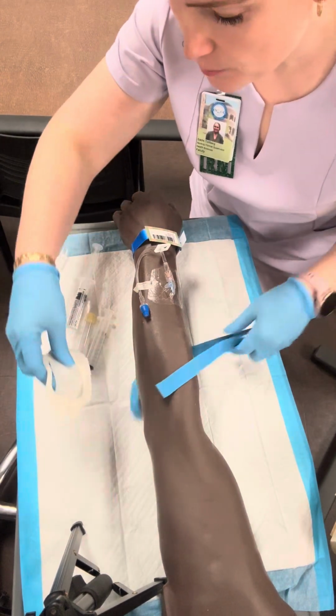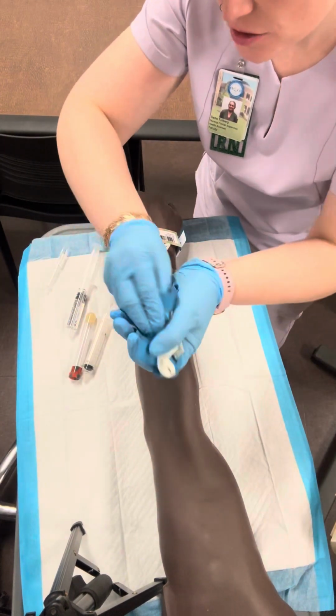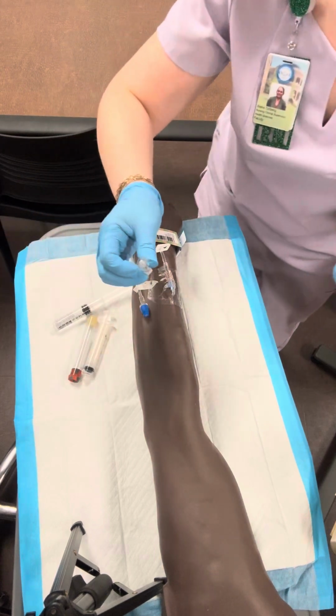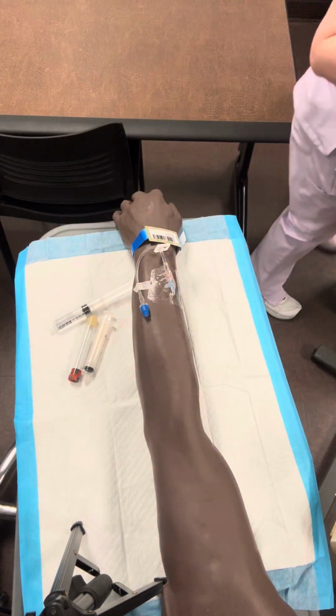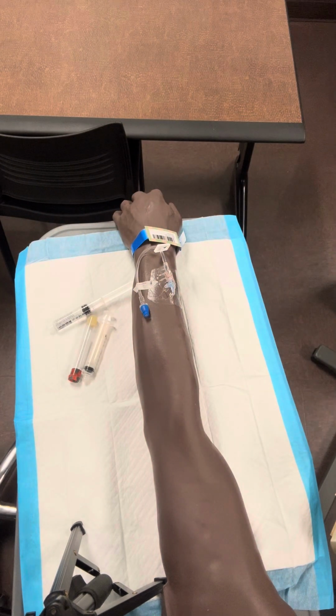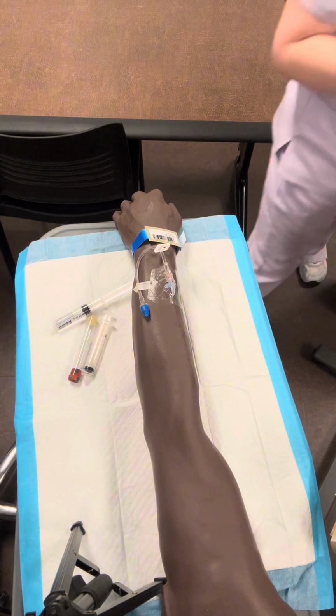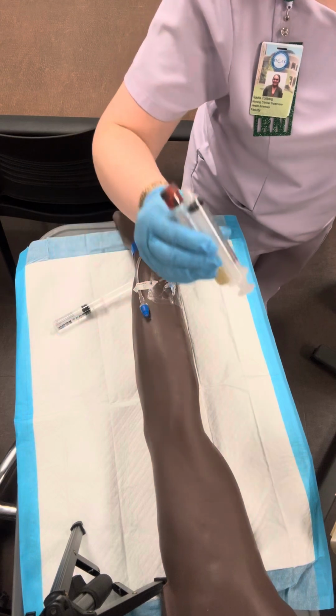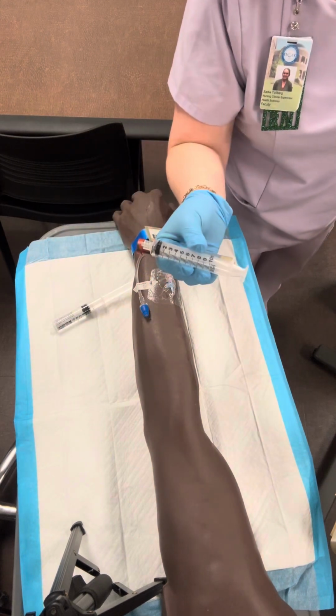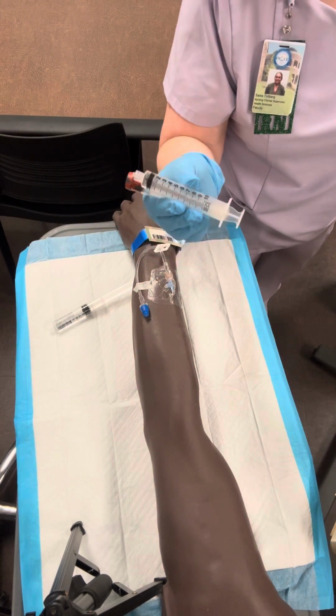Okay, going to grab my trash with one hand, my sharps with the other. My sharps container is right behind, plop. And I'm going to take my labs and my syringe and I'm going to transfer it. I'm going to label it and I'm going to send it to the lab.